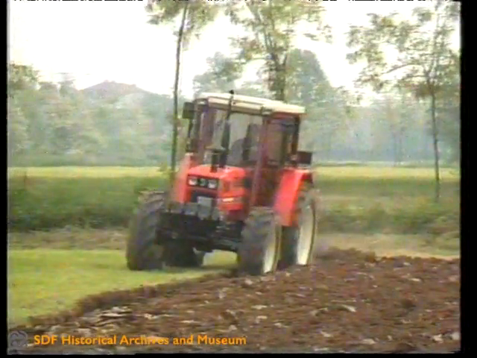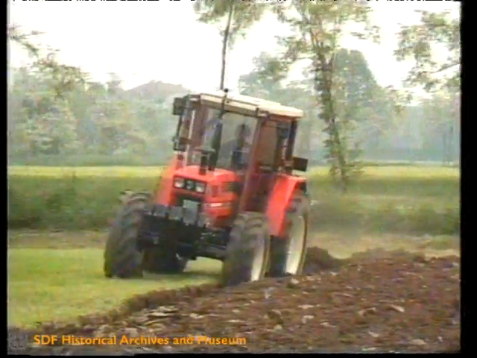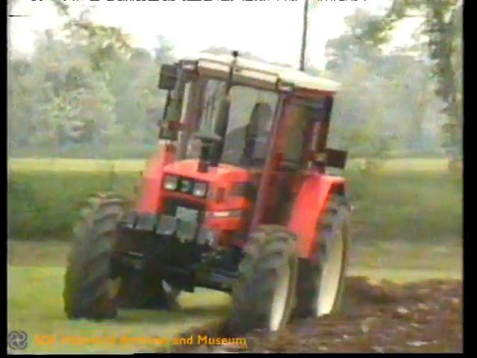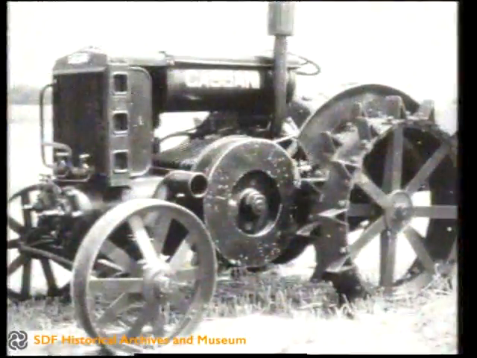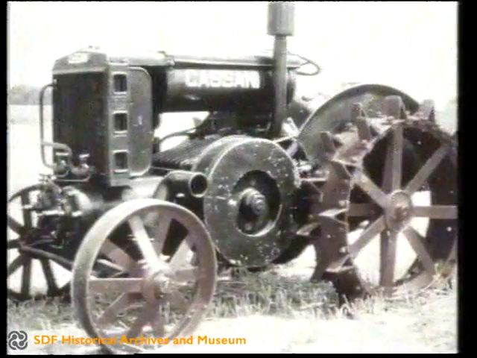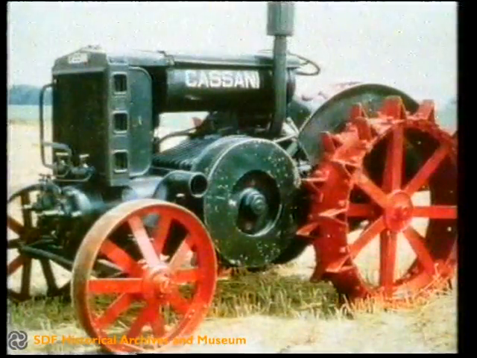The most appropriate response to such requirements is provided by the diesel engine, used in agriculture for about 60 years. Same has used diesel engines on its tractors right from the start.